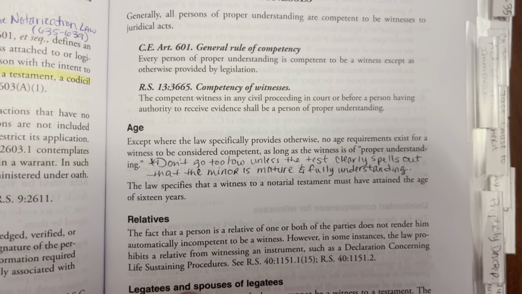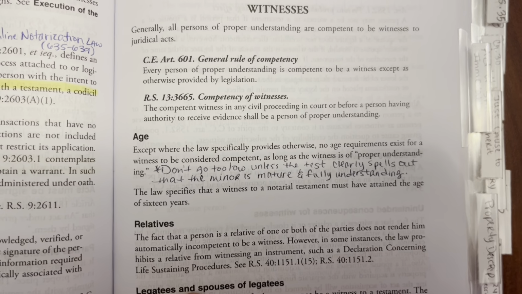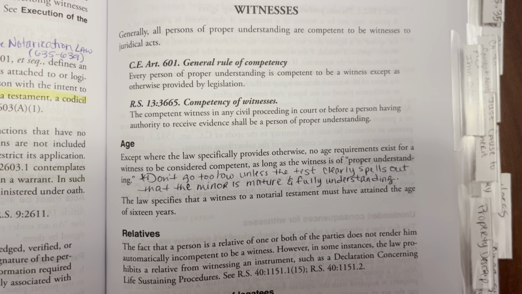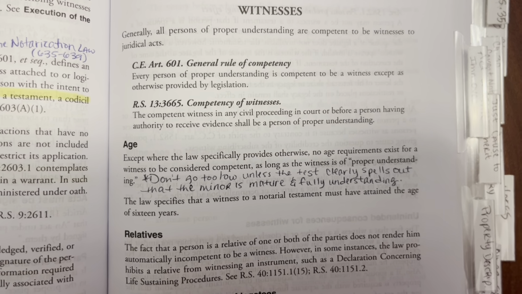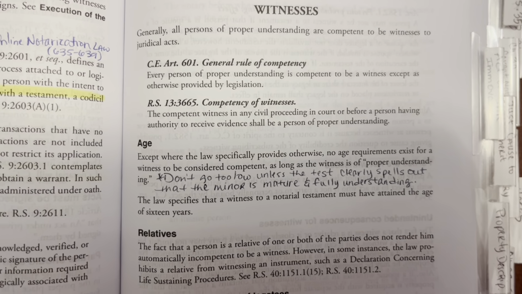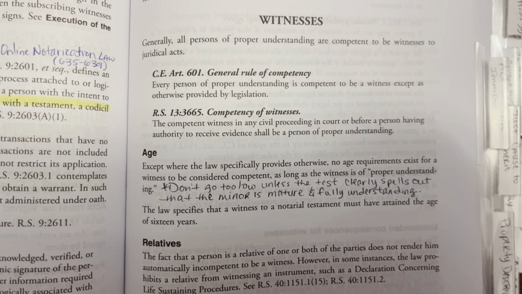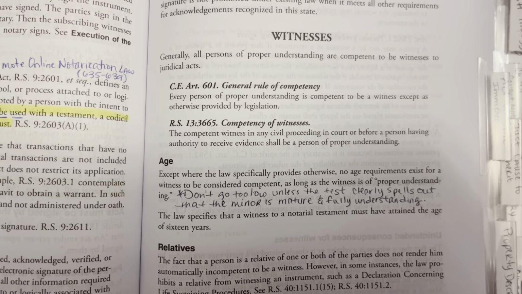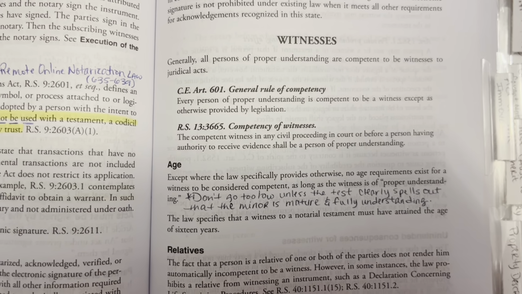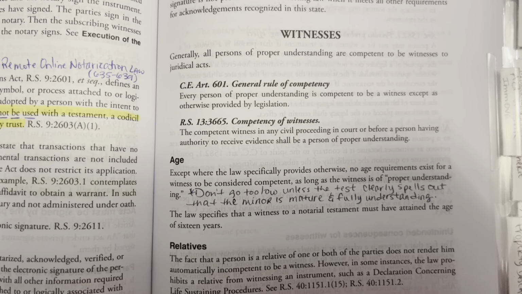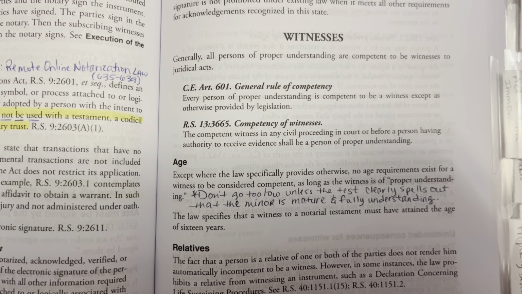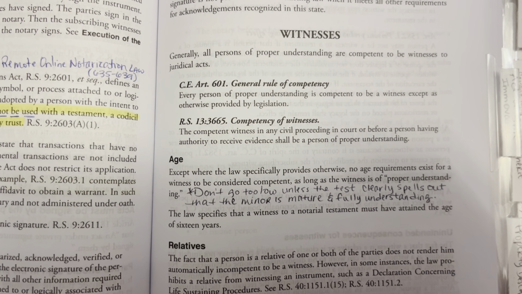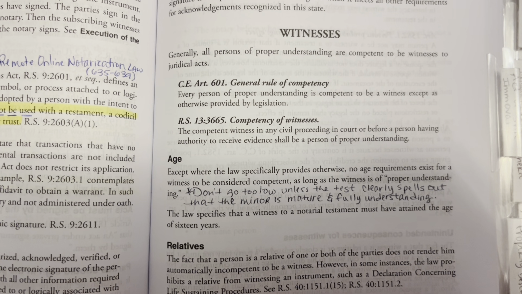So, and I wrote this extra note here, don't go too low in age, that is, unless the test clearly spells out that the minor is mature and fully understanding. So that was kind of a personal note for me, because you want to make sure if there's a test question on age for witnesses, that you don't want to say like a 10-year-old is eligible to be a witness, you know. Unless it's a 10-year-old that the test specifically says this person is having the capacity to be a witness, then it's okay. The test is saying, yes, it is okay. This person can be a witness.